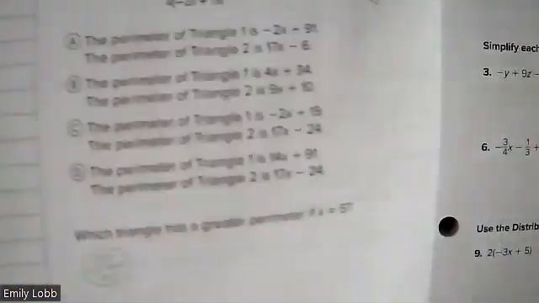Woo! There are a lot of examples in this section.